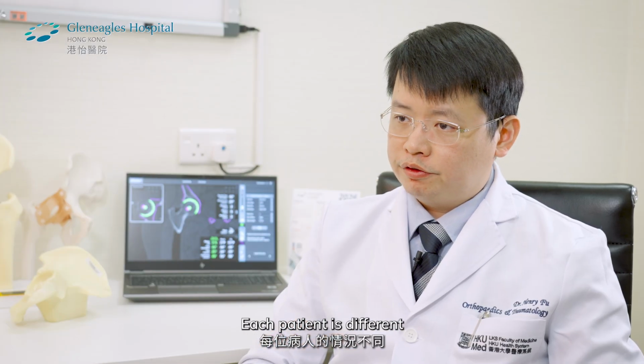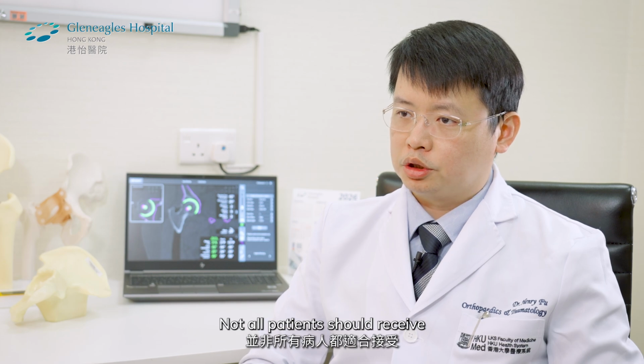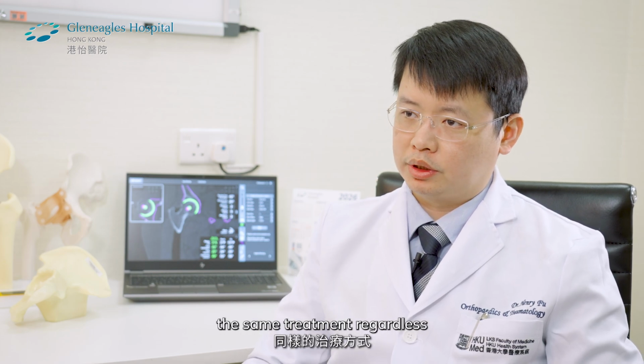Each patient is different. Not all patients should receive the same treatment regardless. It is still best for the patients to discuss with their surgeon in terms of the surgical approach, the technique they want to use, and the postoperative rehabilitation regime.